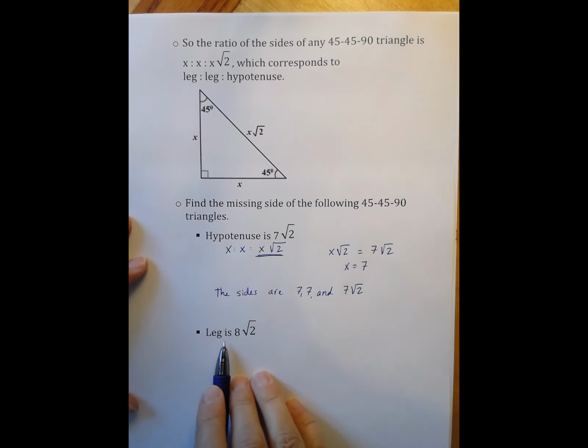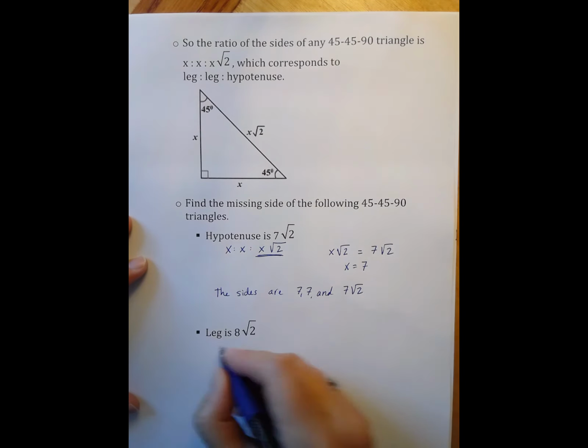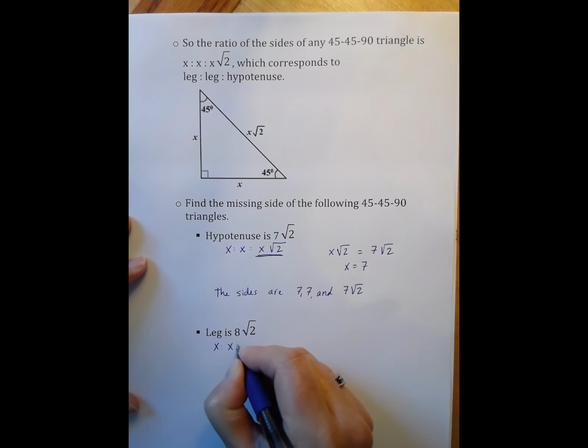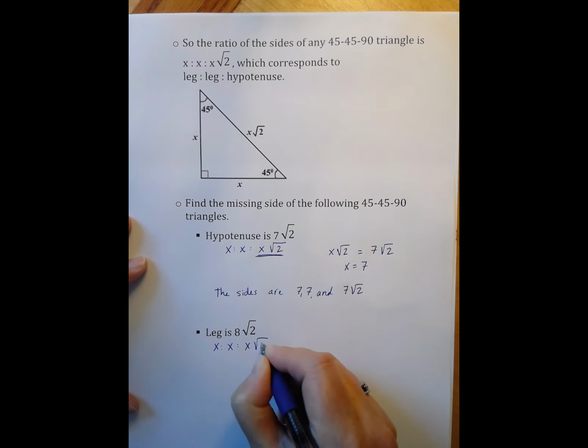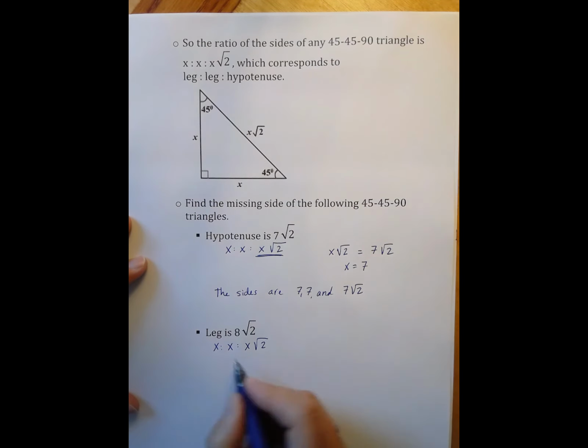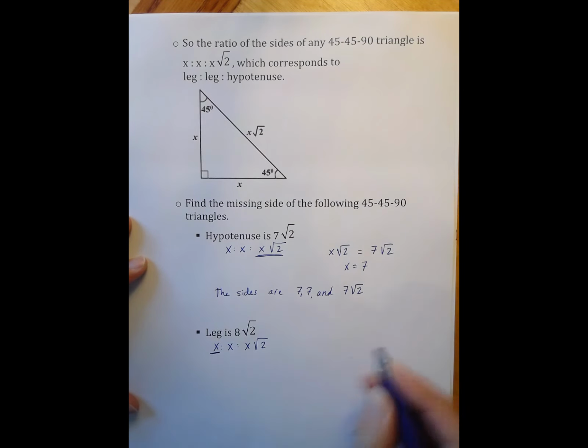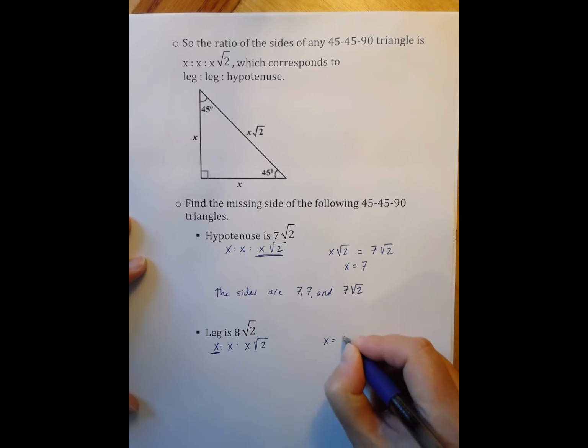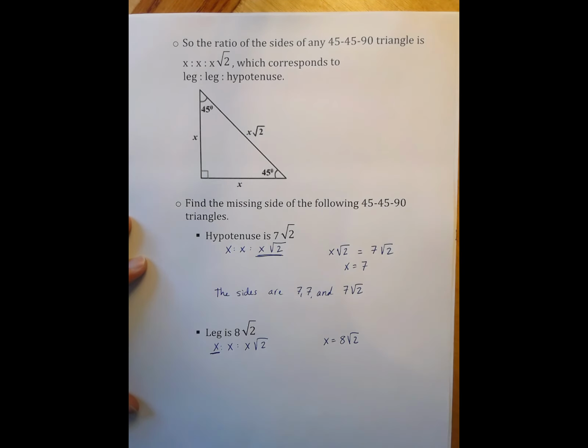In my second example, I'm given a leg. Again, it's a 45, 45, 90 triangle, so I always start by writing my ratio. In this case, I'm given one of the legs, so I'm given the x. So x equals 8 root 2. So I know the sides are 8 root 2, 8 root 2, but now I need to find the hypotenuse.